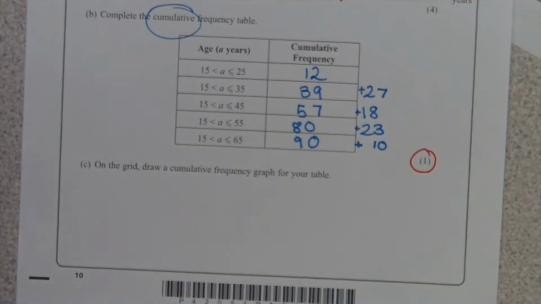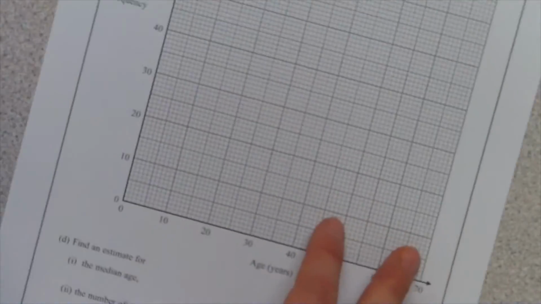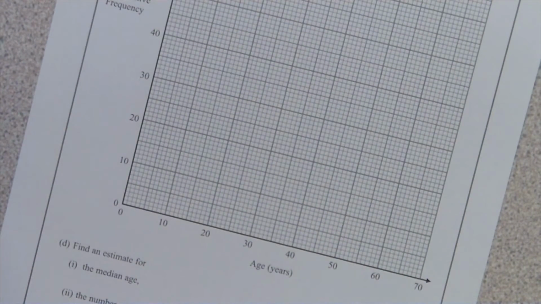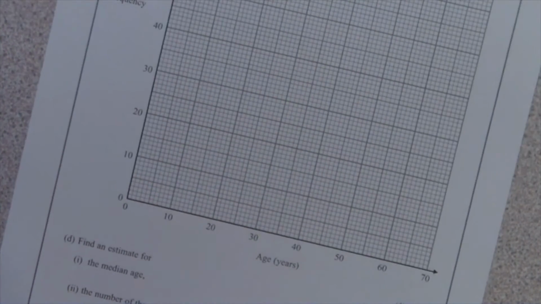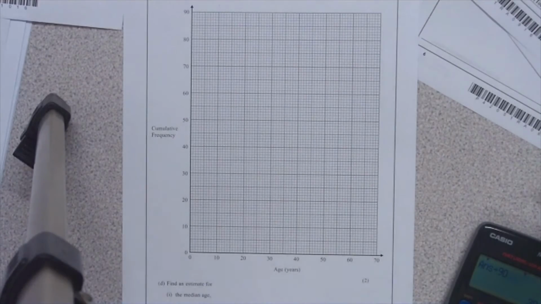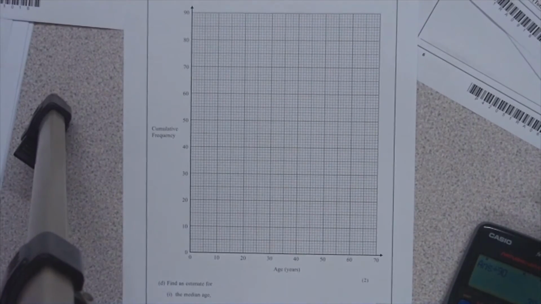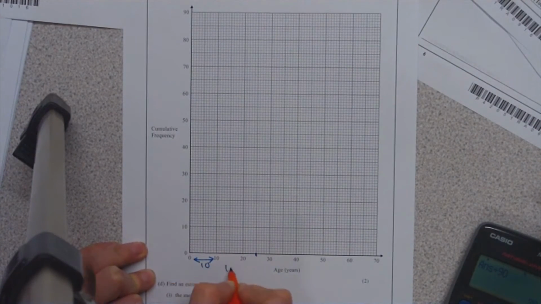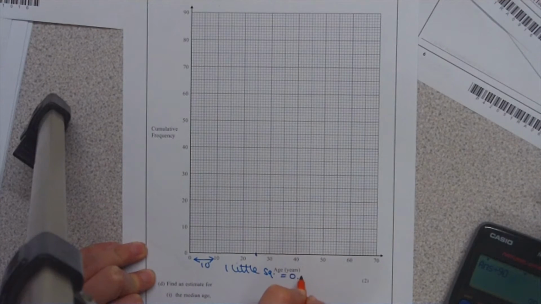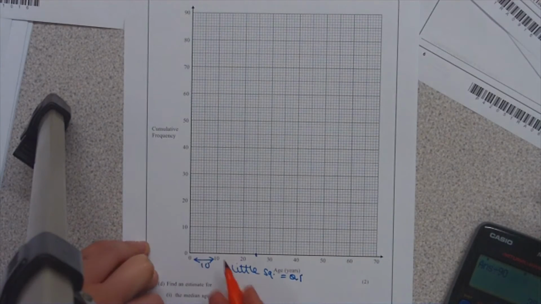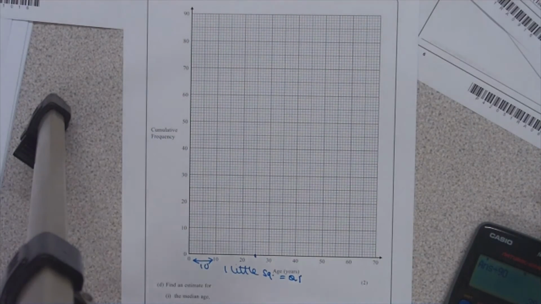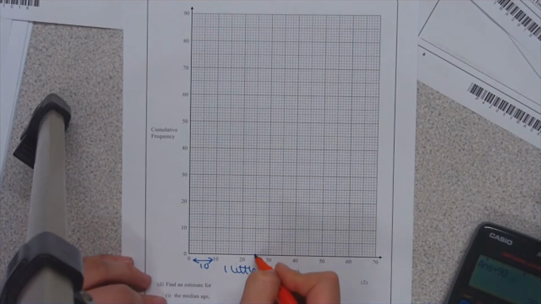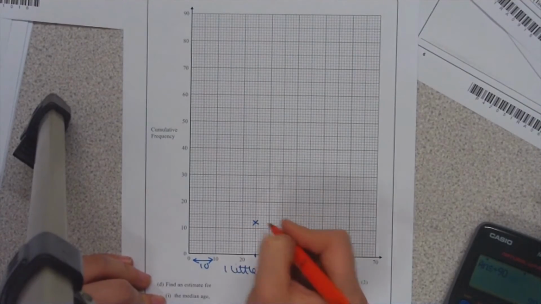C is asking us to plot these points on a cumulative frequency graph. If we're dealing with cumulative frequency, the first thing to note is that the points are plotted at the upper class boundary. So that means, if I'm looking at 15 to 25, I plot my point at 25. So remember our scale. 1 big square is 10, which means 1 little square is going to be not 0.1, just 1. 1, 2, 3, 4, 5, 6, 7, 8, 9, 10. So I've got 12 employees who are 15 to 25, so I go up 25 to 12. And just do a little cross there.